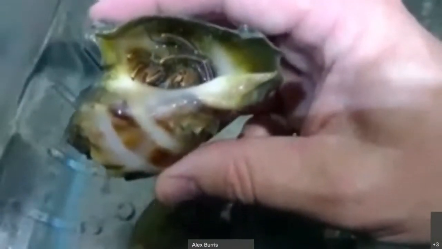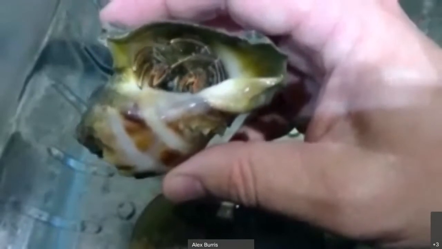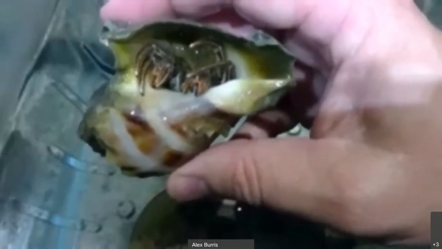So hermit crabs are a true crustacean, and they are an arthropod. And they have a soft abdomen, so they live in a shell to help protect them. So some crabs get a really tough, thick outer shell, but this one is a little bit softer.